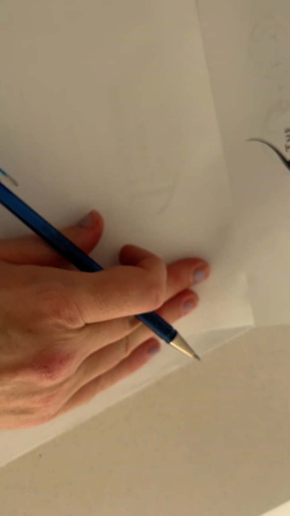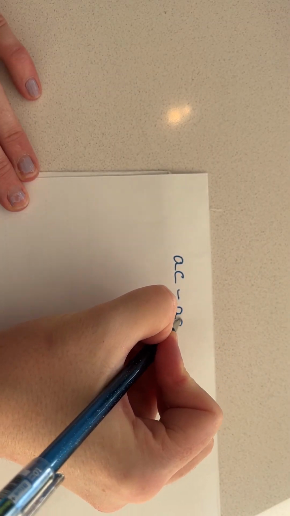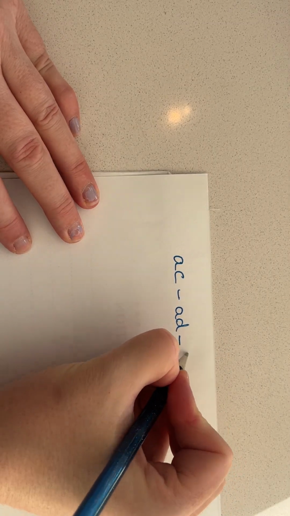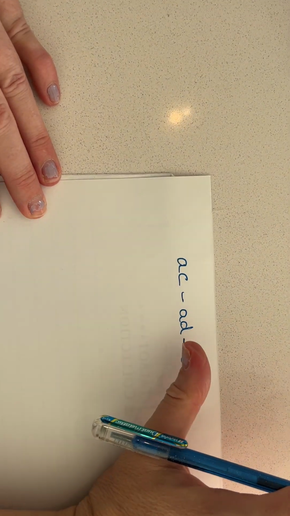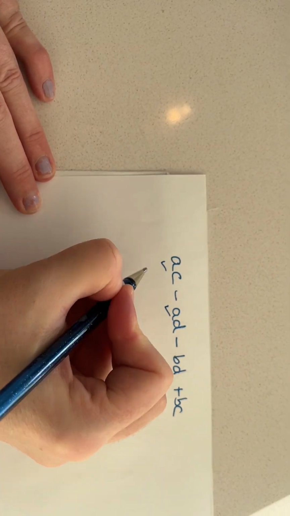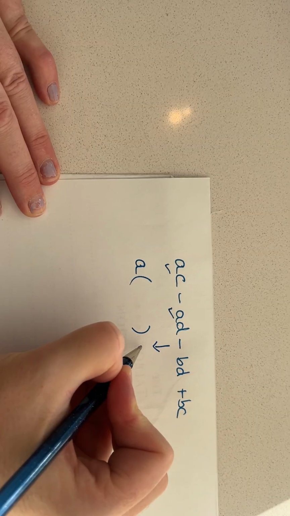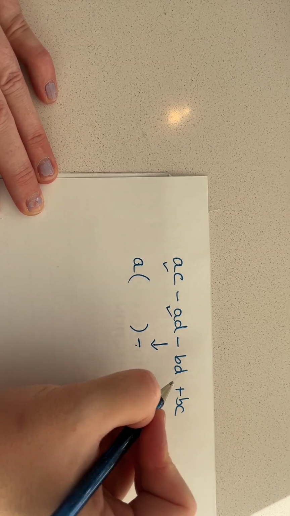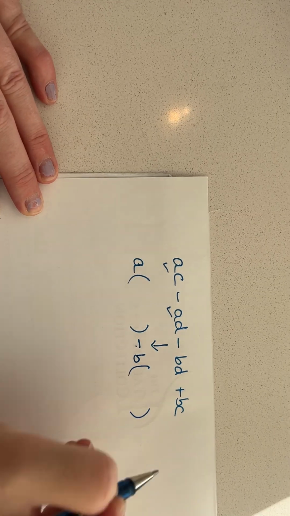And the second type of factorizing that you would have looked at in the test was AC minus AD minus BD plus BC. So I'm ignoring these two, and I'm seeing that these two have A in common. So I take it out, and then I'm writing down my sign. I'll always use that sign. And then I'm checking these two, and I see that they have a B in common.